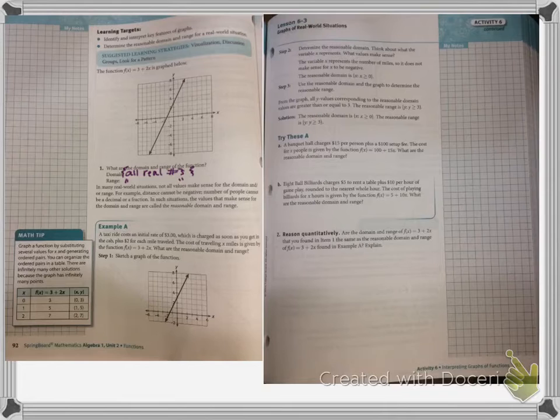Now, okay, so this is where it changes. That answer we wrote for number 1 was all real numbers, but I need y'all to circle this. Sometimes if it's a real world situation, it has to be reasonable. I heard Alexa yesterday say something about, well, you can't have negative minutes or something of that sort. So that's where she was already headed in the reasonable domain and range direction. So I was proud of that.